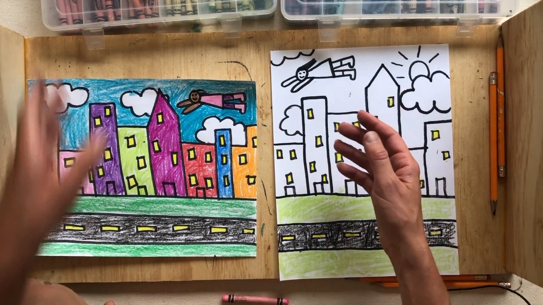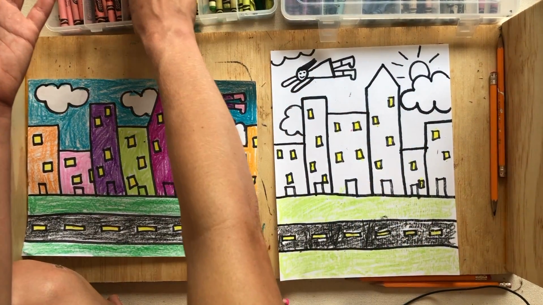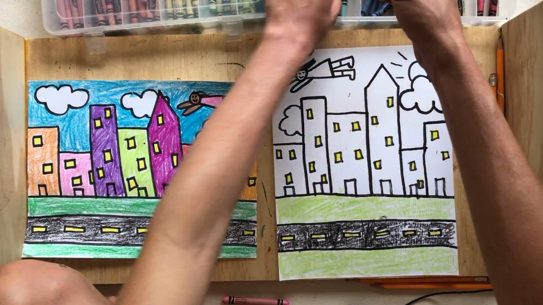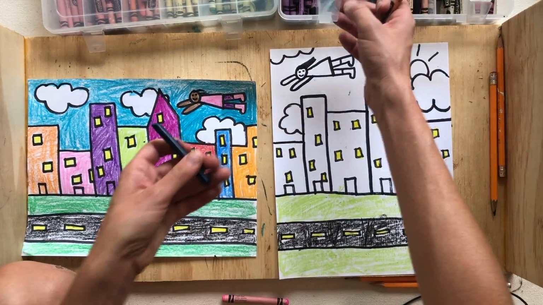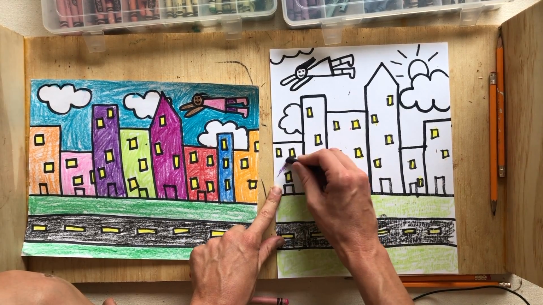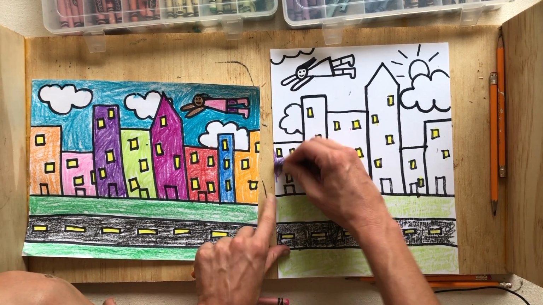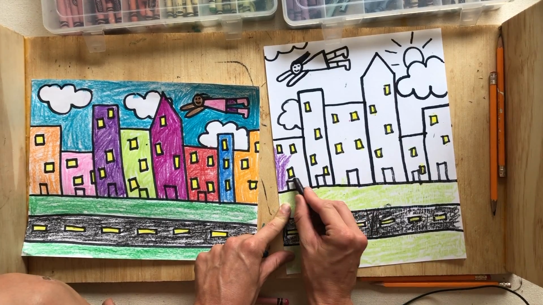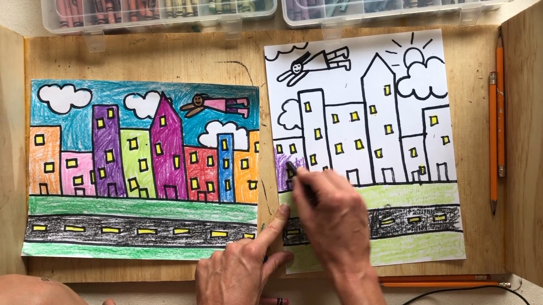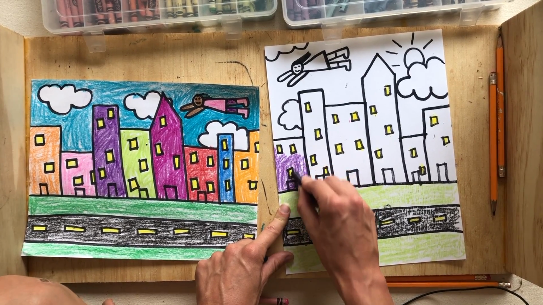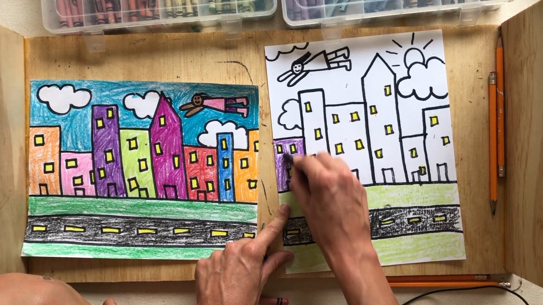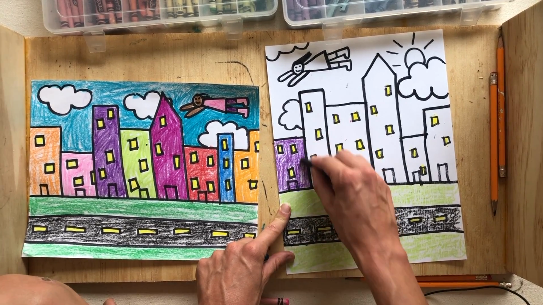And I'll let you choose whichever colors you want. So maybe I'll start my first building to be purple. So I'm going to pick out my purple crayon, use small strokes back and forth. I can color in my door the same color because my door is painted the same color as my building. But if you want to make your door a different color, that is completely up to you. You can use your creativity.